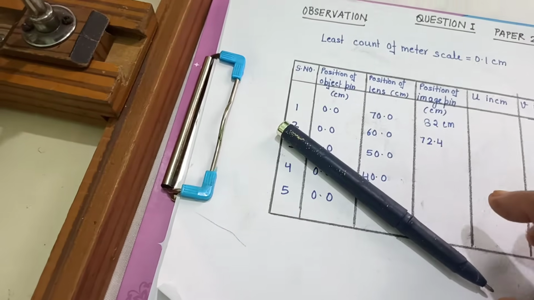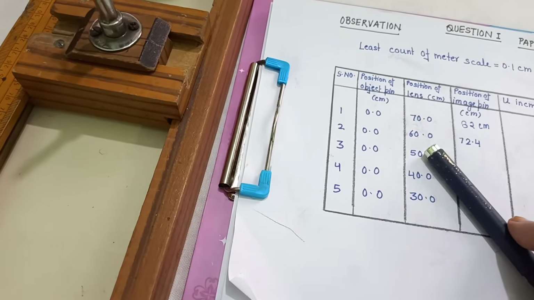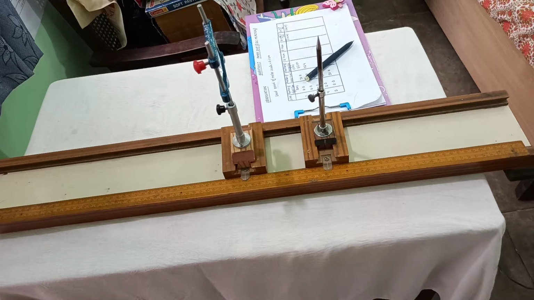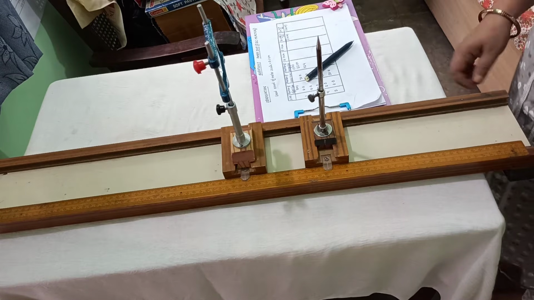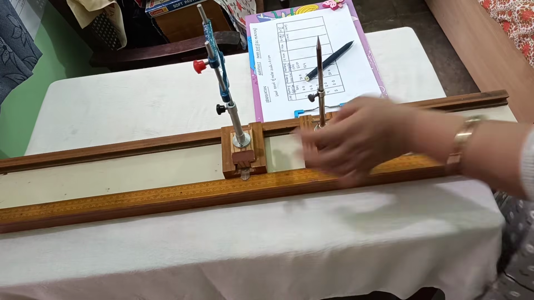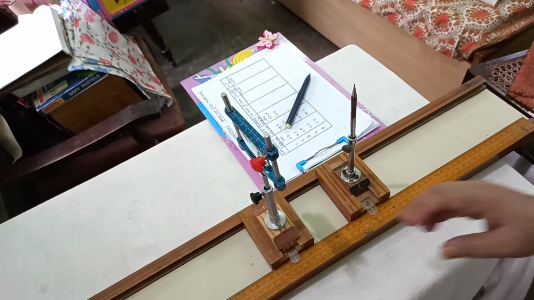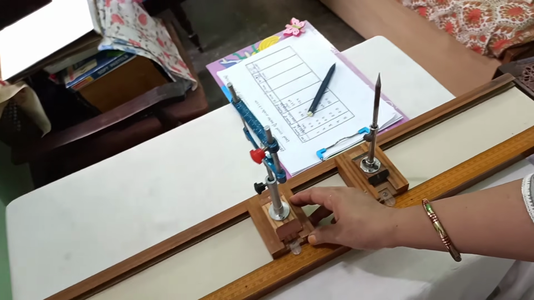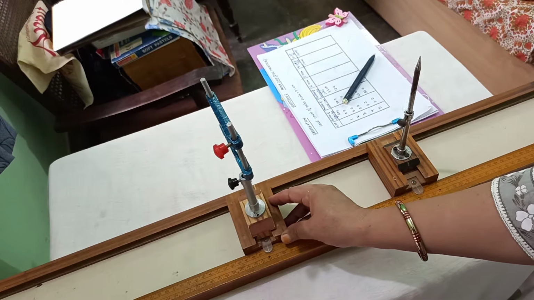Now I am fixing my camera and I'll show you how the parallax removal is done for 50 centimeter. Now you have to observe the way I am removing the parallax. First, I'll shift this lens to 50 centimeter mark.